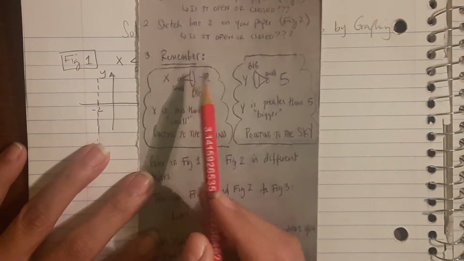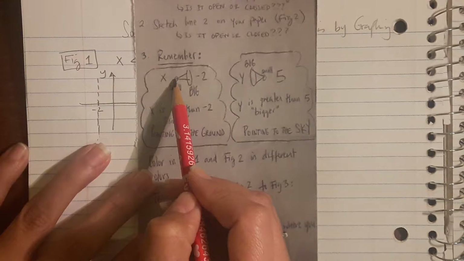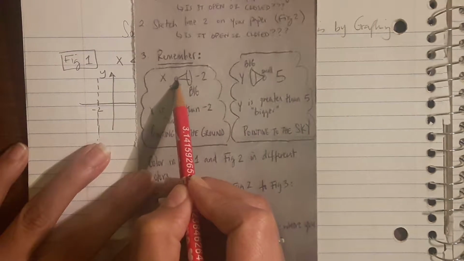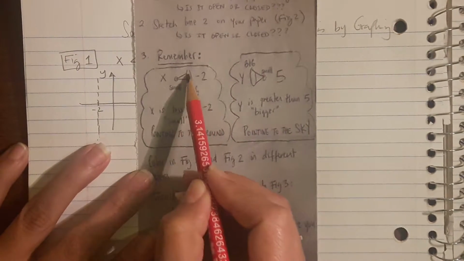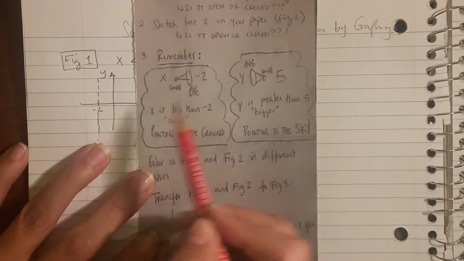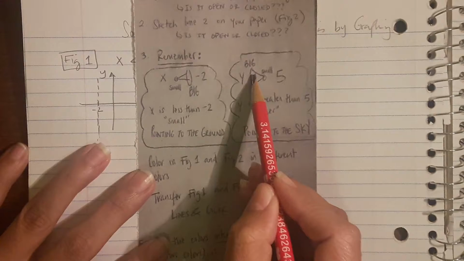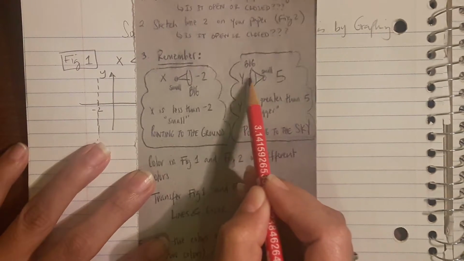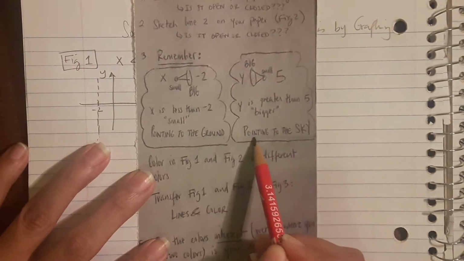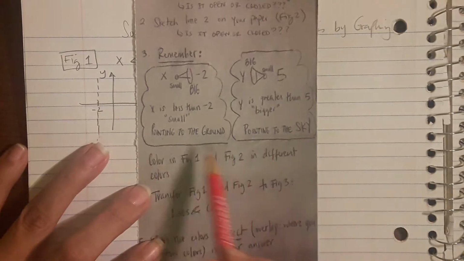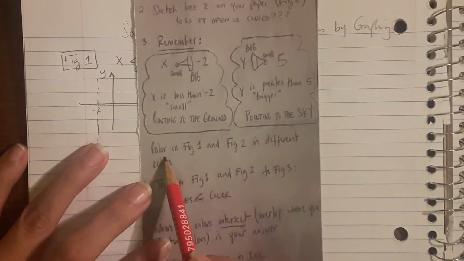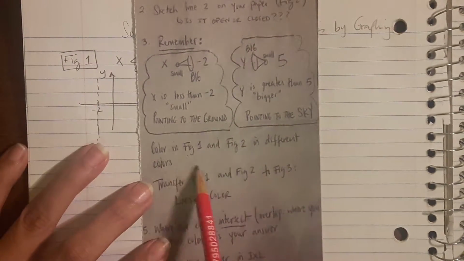Then it says, remember, x is less than -2 because the small part is first. The big part is the open part. So this is saying x is less than -2, pointing to the ground. If it's big, it means the open part is next to the variable. So y is bigger than 5, and it's pointing to the sky. Once you remember those two things, color in figure 1 and figure 2 in different colors. So let's do figure 1.